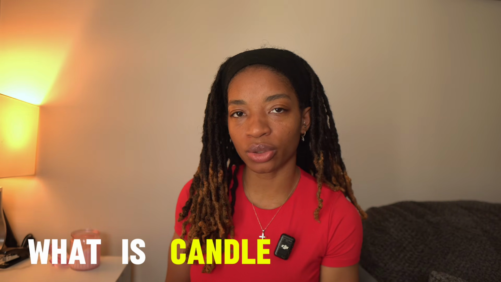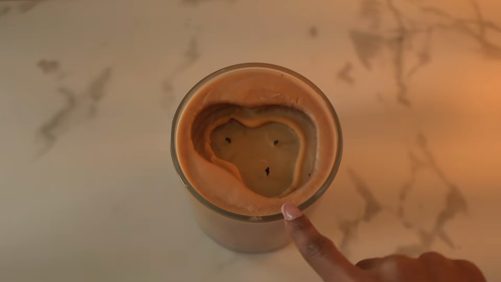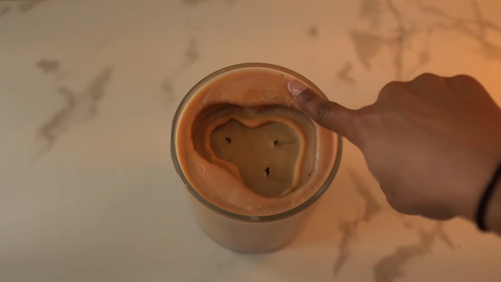First off, what is candle tunneling? This is basically when you've lit your candle and it only burns straight down the middle, leaving all of that wax on the sides, basically making a tunnel straight down the middle. And this can happen for a number of reasons.